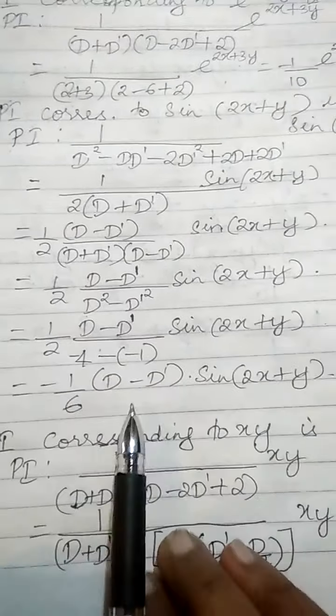Further, 1/(2D): here we are taking D common, so 1/(2D) into 1/(1 + D'/2) into the function obtained in the previous step. Take the inverse and expand it; the signs are alternating, so we get an alternating series. Apply it to the function, and when the remaining terms become 0, you can ignore those terms.